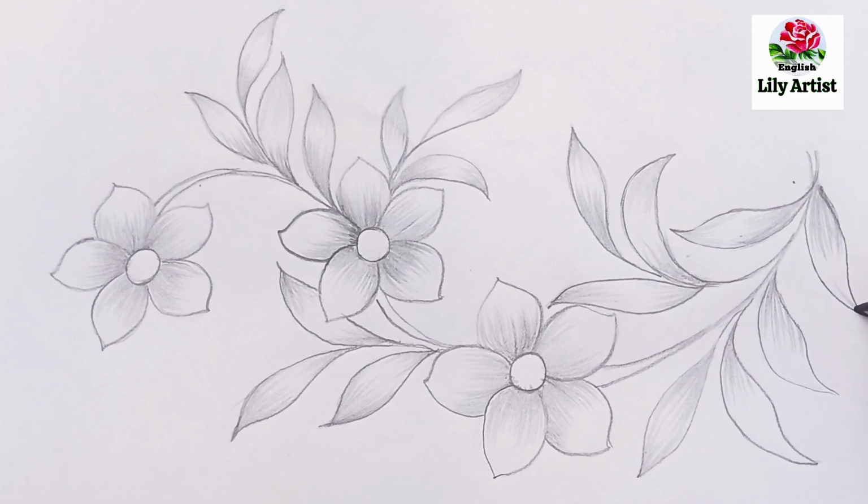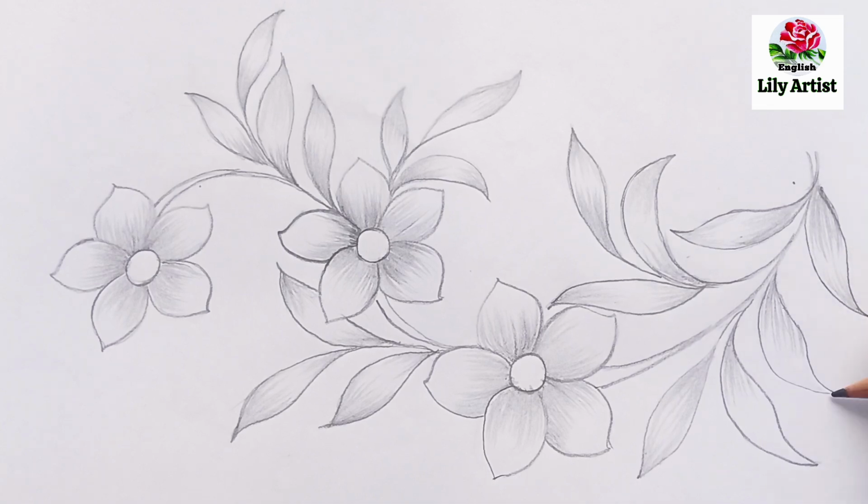So this is how you can draw a flower design for fabric painting, and you can also draw this design in your drawing book and shade it like that.